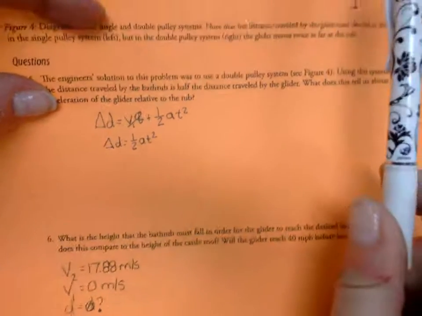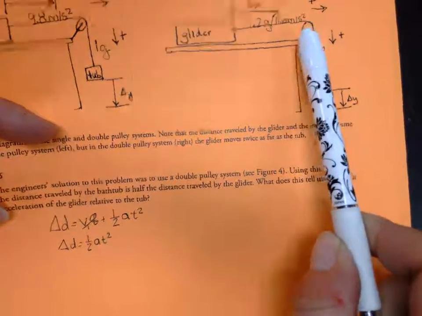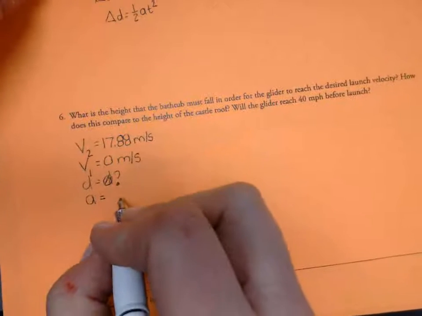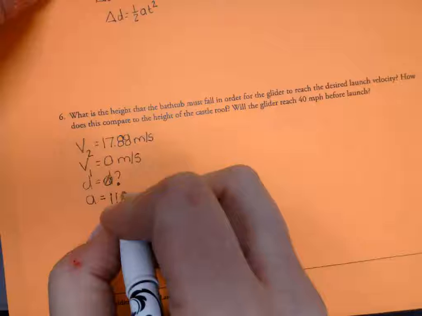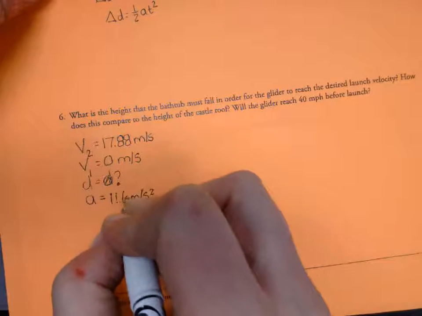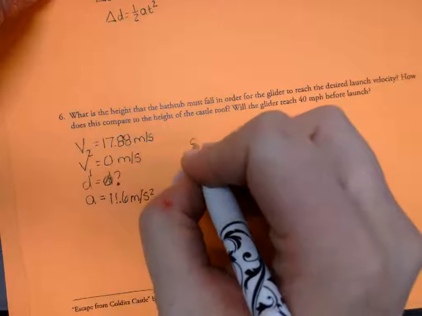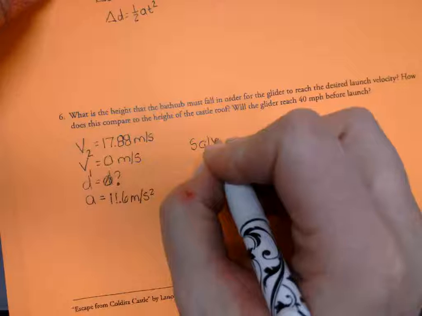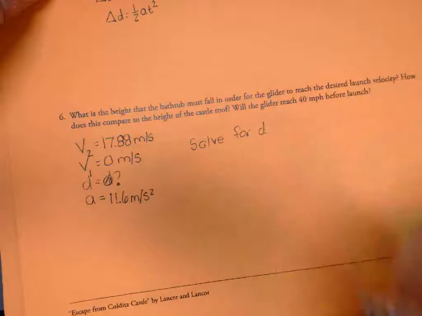We said up here we wanted our acceleration to be 11.6 meters per second squared. So I want to find a kinematic equation and I want to solve for displacement.